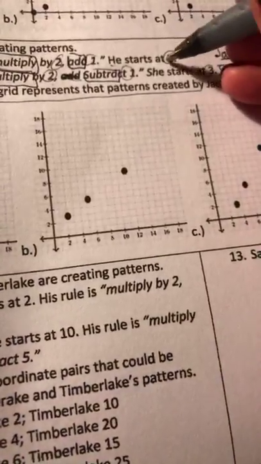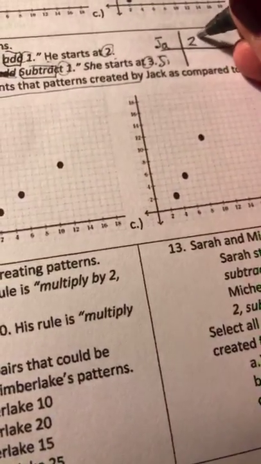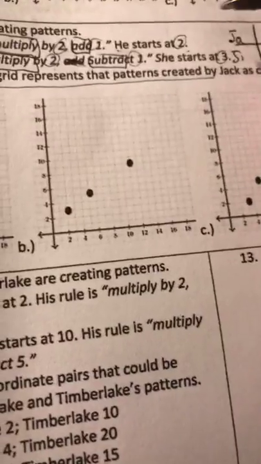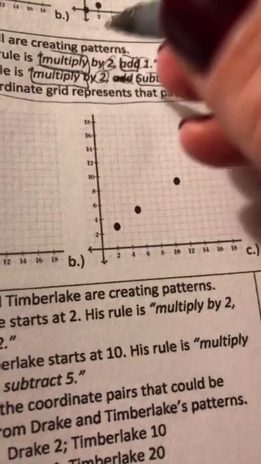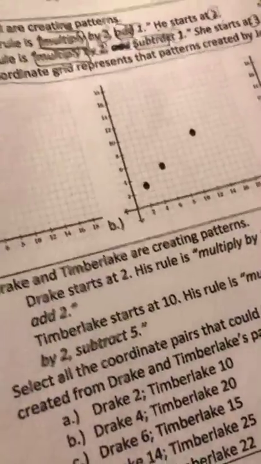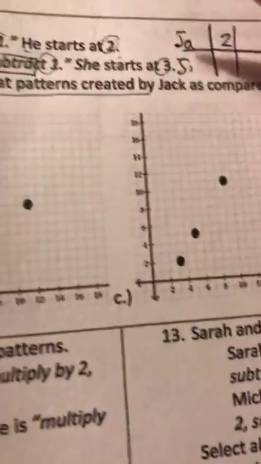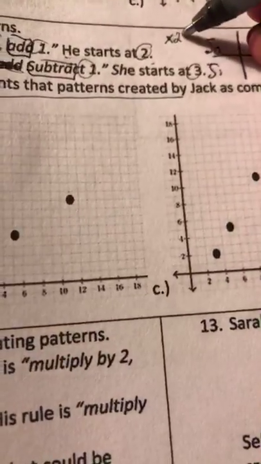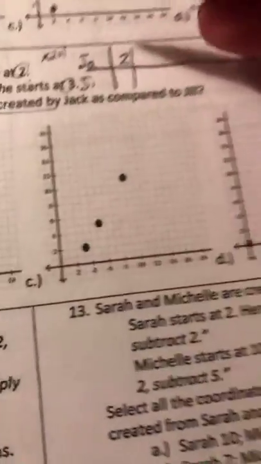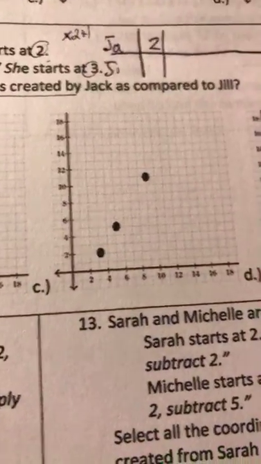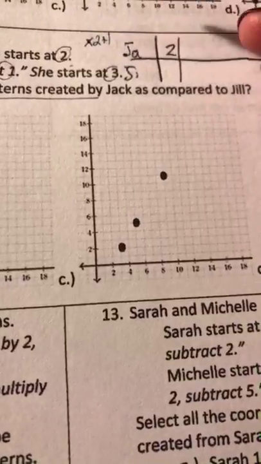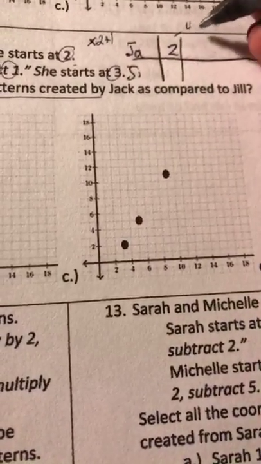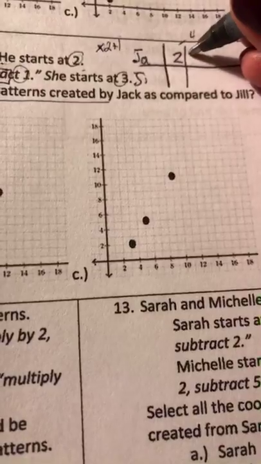So I'm going to start out by looking at Jack's, and I know that Jack is going to start at 2. I'm going to draw a line after it so I make sure they're lining up. And what I notice with Jack is he's starting at 2, and his rule is multiply by 2, add 1. So what I'm going to do, just to make sure that I don't get confused, is I'm going to write times 2 plus 1 over here, so that just when I'm doing this, I remember the rule that I'm applying. So I have 2 times 2 is 4, and then the plus the 1 is 5.